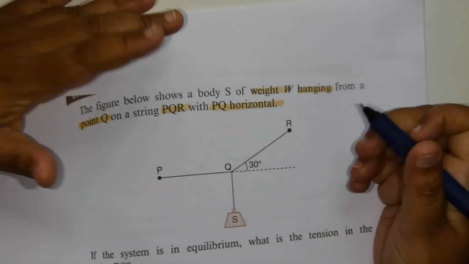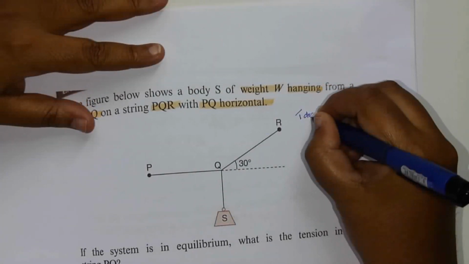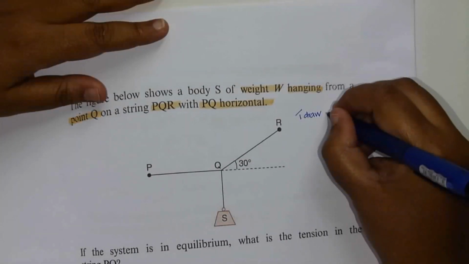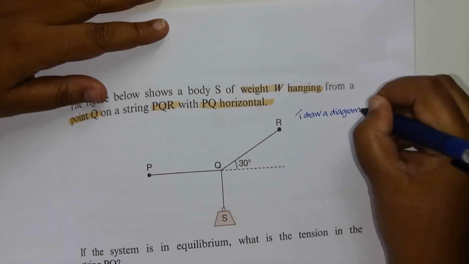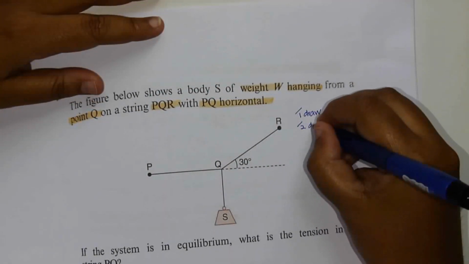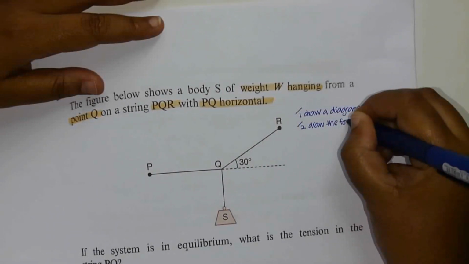In this kind of situation, we always ask the student to draw the diagram. But since the diagram is already given, we can skip this step. Our next step is to draw the forces that act on the object.